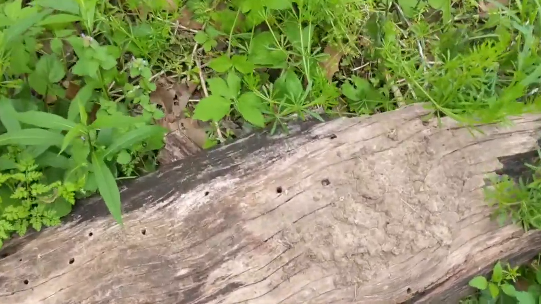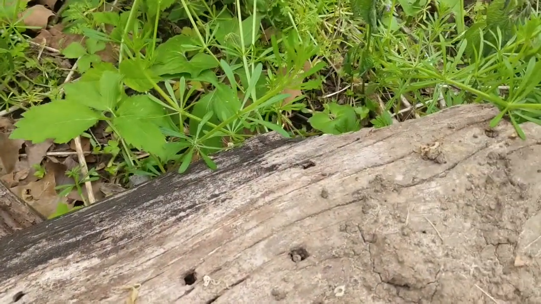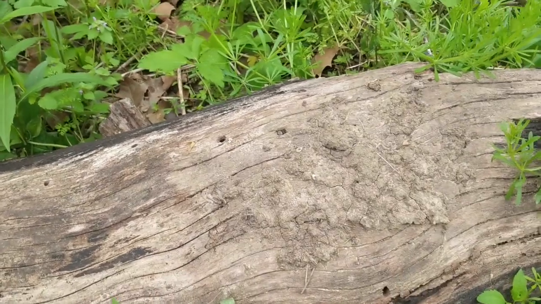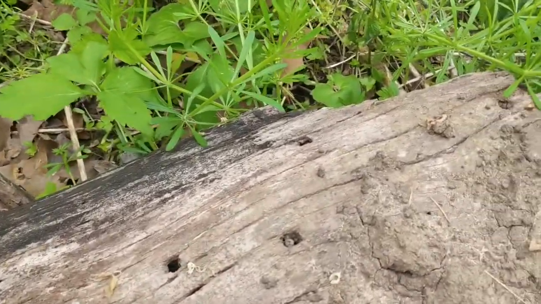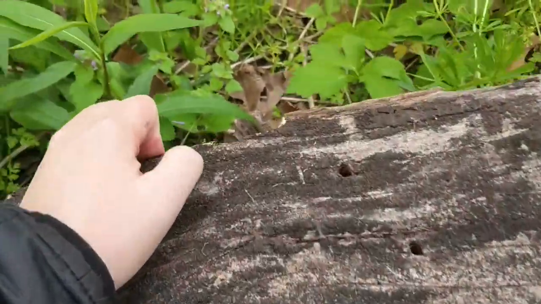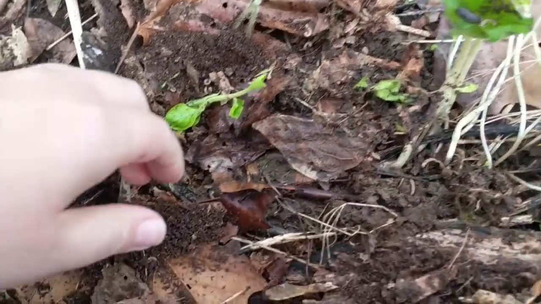So I'm going to walk up here and grab this log and roll it towards me. So if there's anything dangerous in there, I'm going to have a log in between myself and whatever it is, because we just don't know what it's going to be. So I got a hold of it, I'm rolling it towards myself, and then we'll peek underneath here.